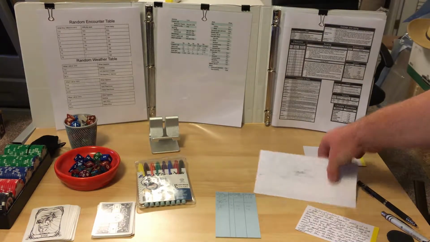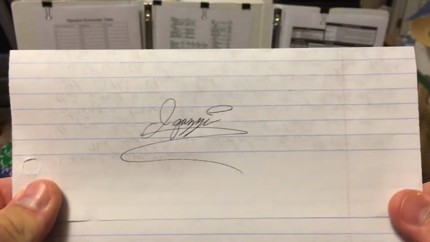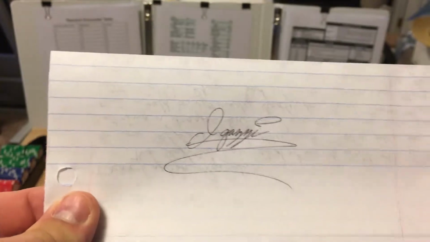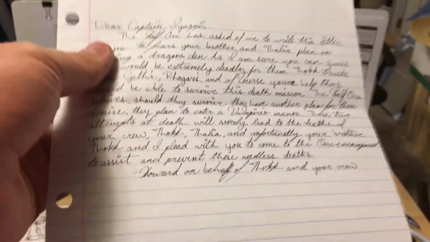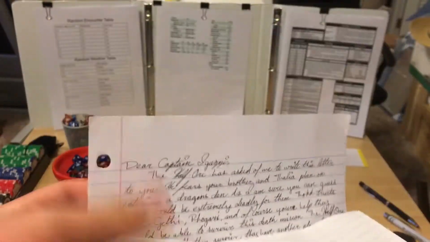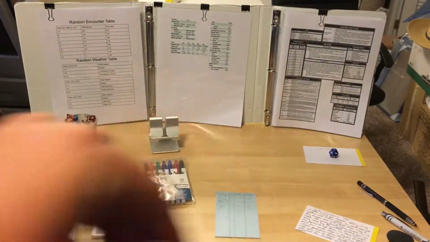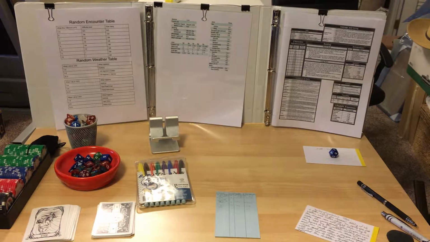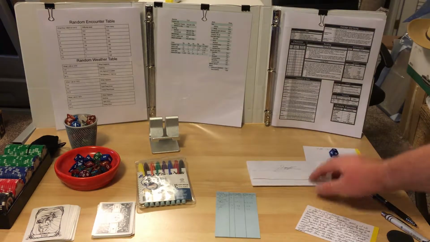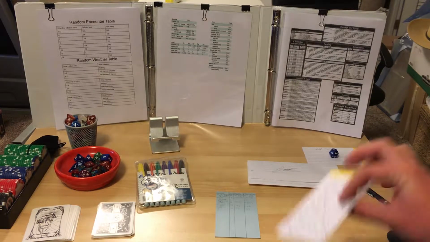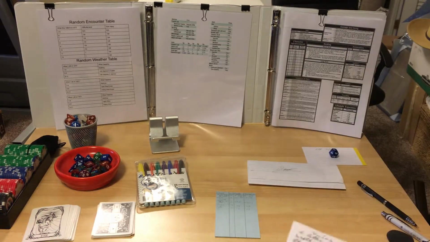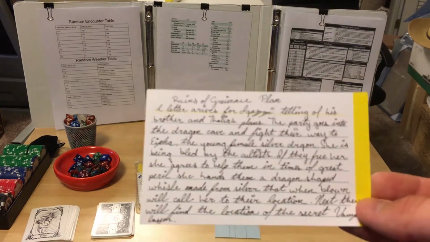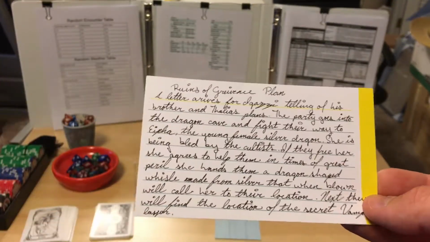Here we have a letter from an NPC to a PC. His name is Agazi, and here I've just written up a short little letter to warn him about the possible death of 2 other PCs. I've talked about this in my what to have behind the DM screen. It's my plan for the next session.